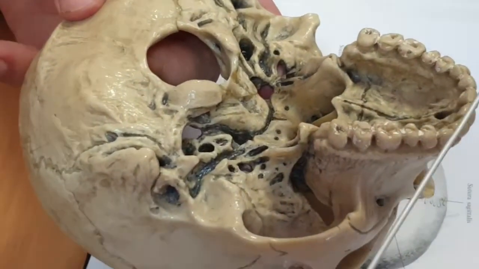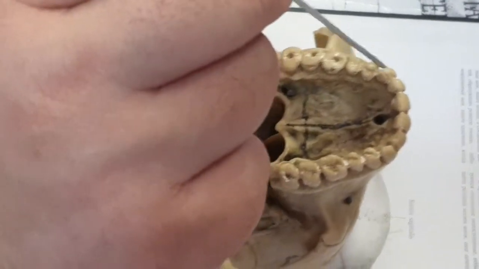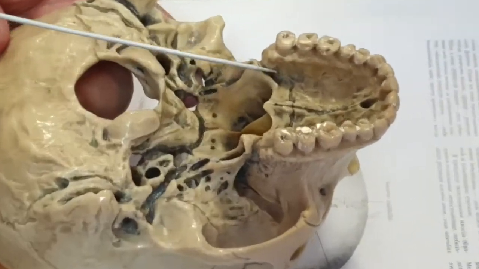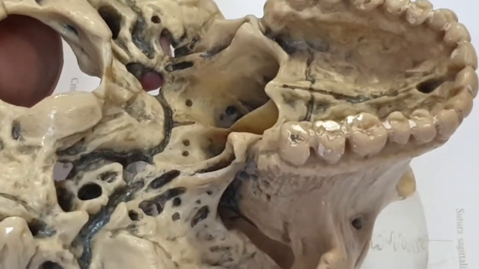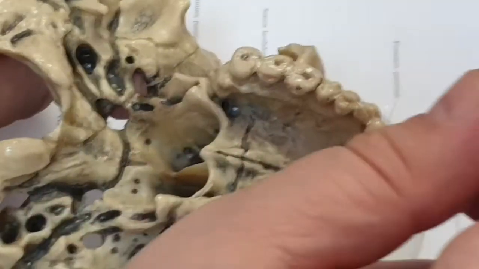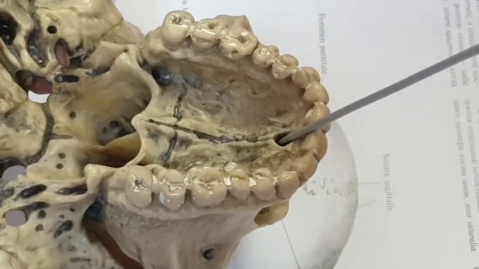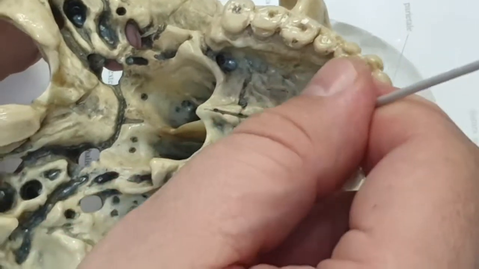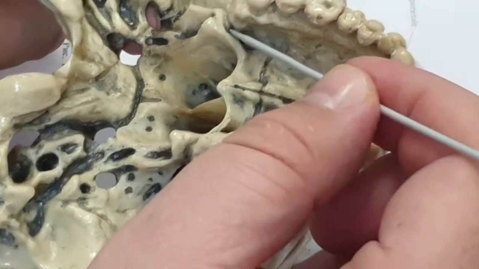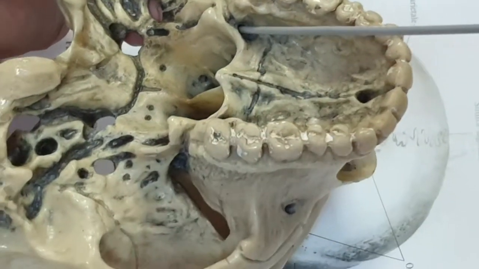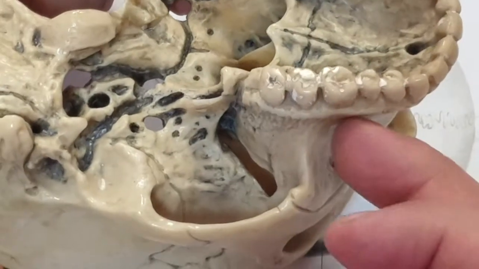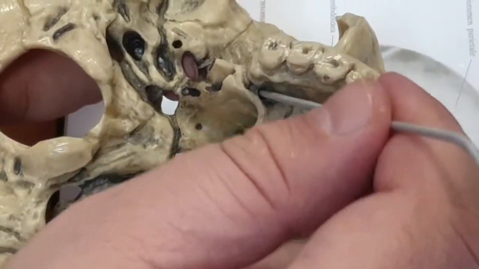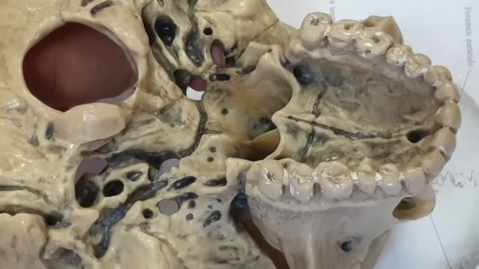Anterior part of the external base consists of the alveolar process of the maxilla. Here it is the palatine process and lamina horizontalis of the palatine bone. Here we have canalis incisivus. Here it is canalis palatinus major. It forms with the help of two grooves: sulcus palatinus major of the maxilla and the same groove in the palatine bone. Together they make canalis palatinus major.